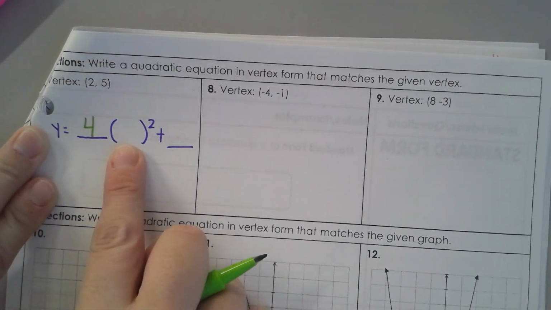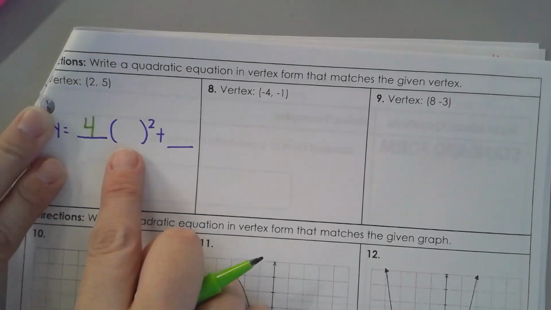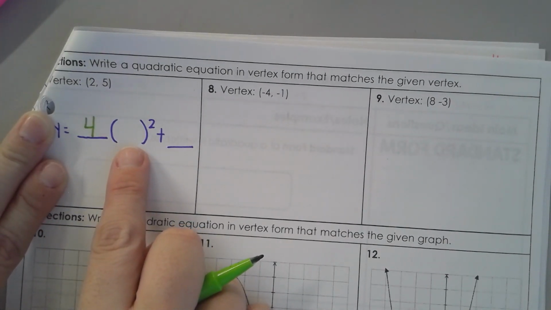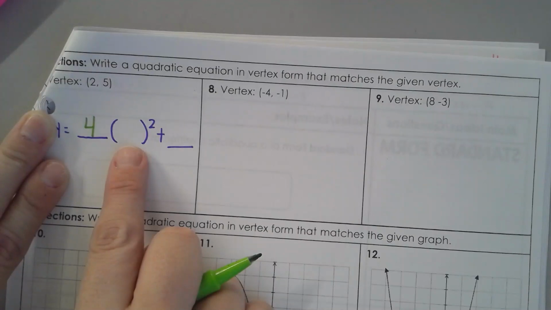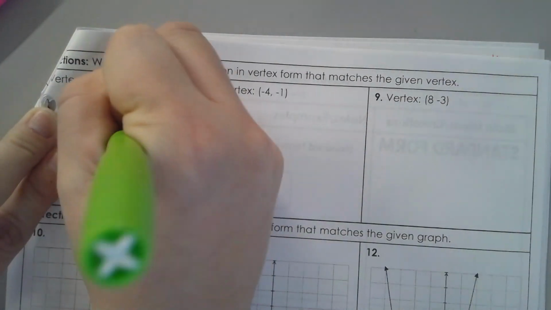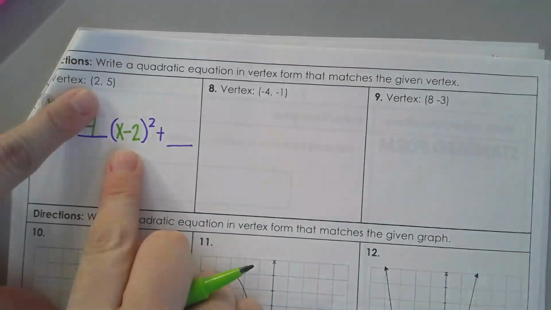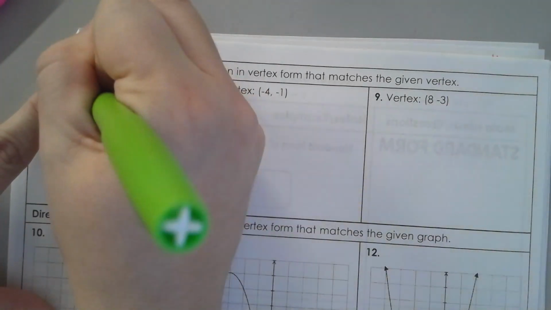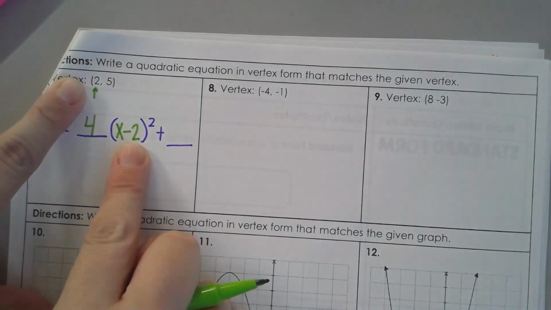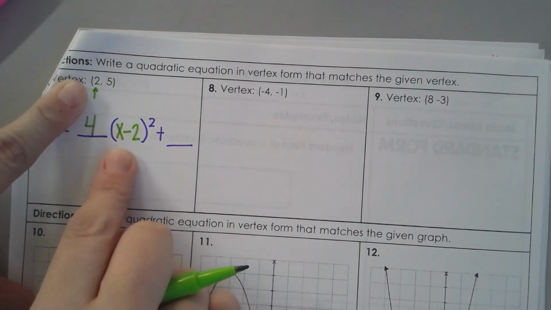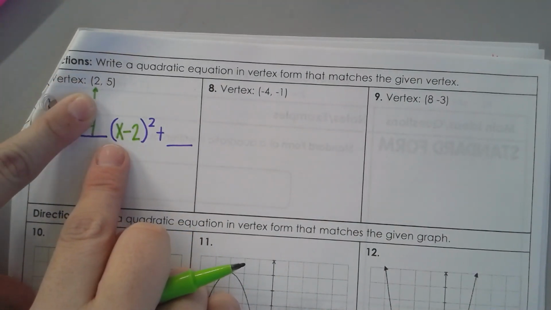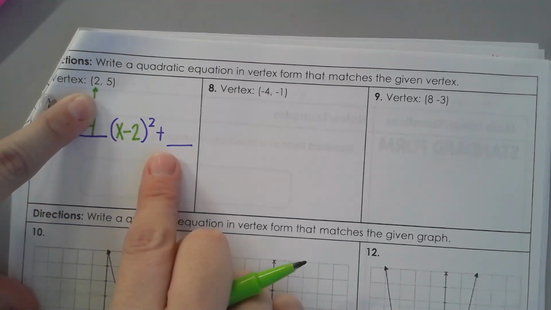What would go inside the parentheses? X minus 2. Because here's your vertex. The x value of the vertex, that's the part that goes in the parentheses. And it's the opposite. So it's x minus 2. And then what goes at the end? Plus 5.